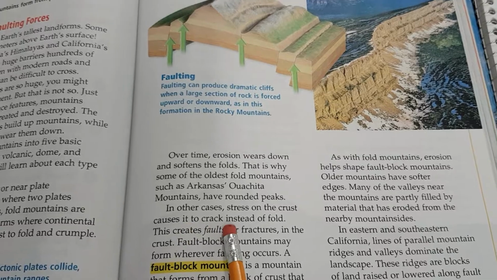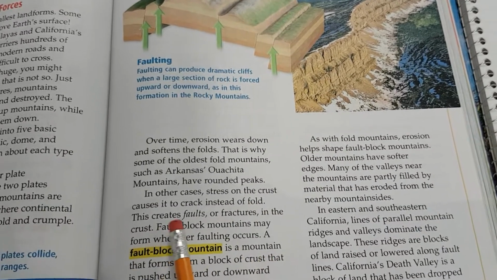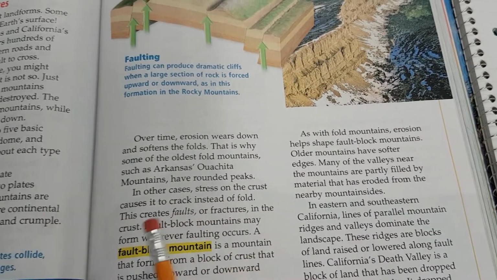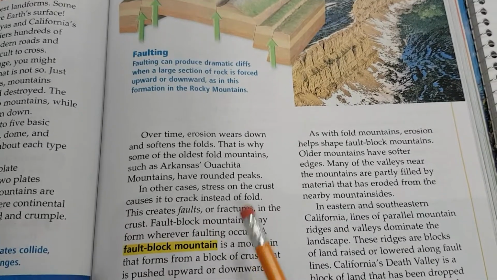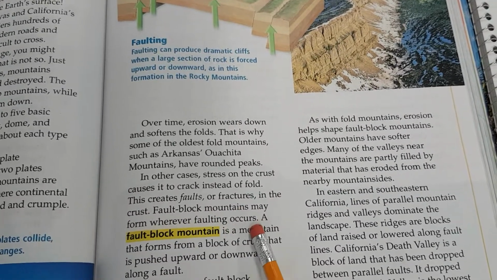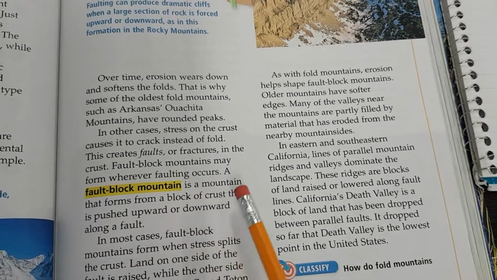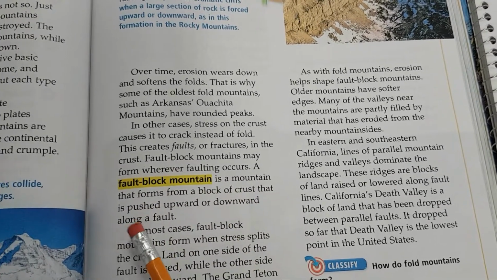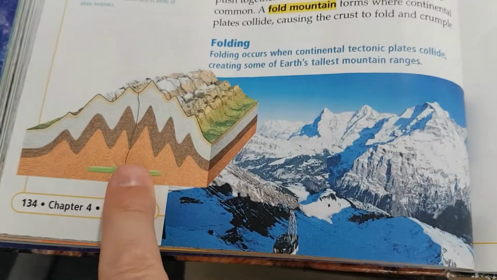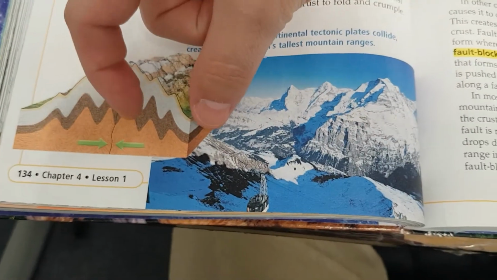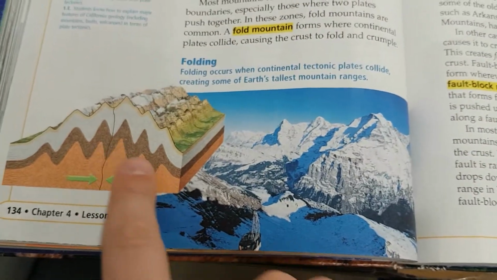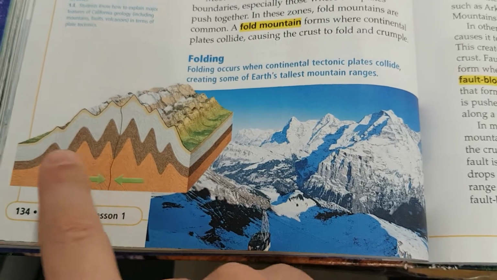In other cases, stress on the crust causes it to crack instead of fold. This creates faults or fractures in the crust. Fault block mountains may form wherever faulting occurs. A fault block mountain is a mountain that forms from a block of crust that is pushed upward or downward along a fault. Imagine all of this crust was very hard and brittle.